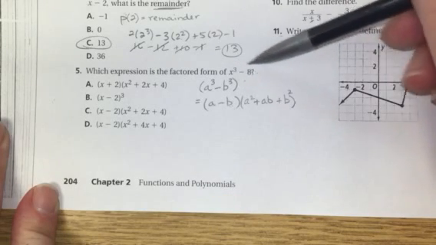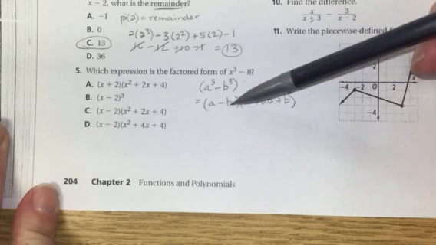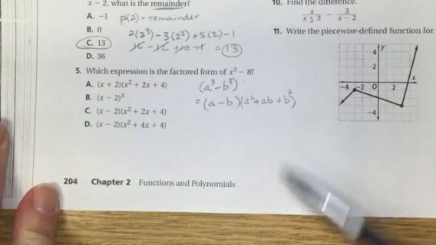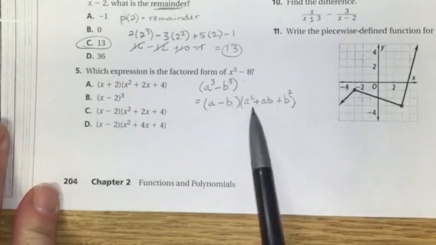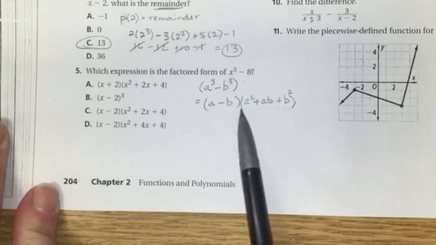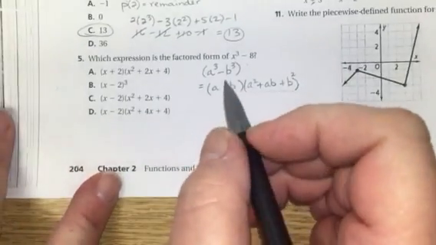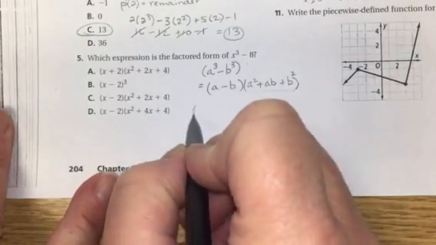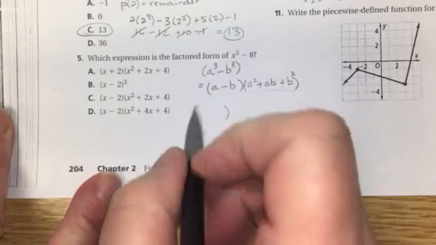The other thing you could do is graph this and find one of the zeros, and the zero that you're going to find is going to be this factor right here. And then you could divide by the factor that goes with that zero, and that would give you this result over here. I'm going to use the factoring pattern. So my binomial right here is just going to be the cube root of each of these.